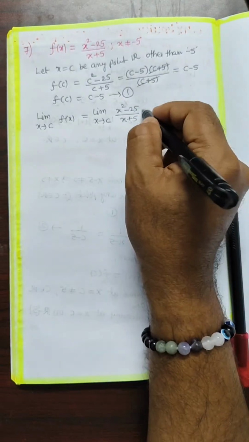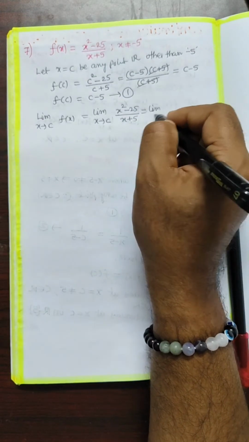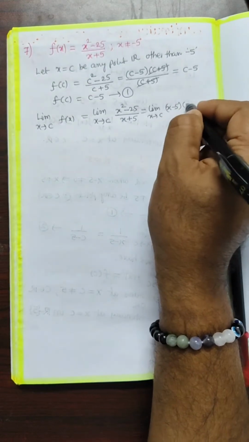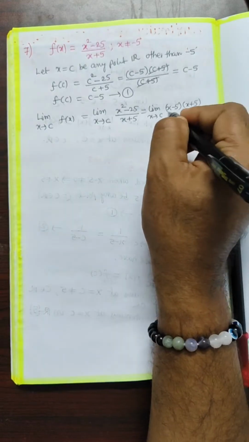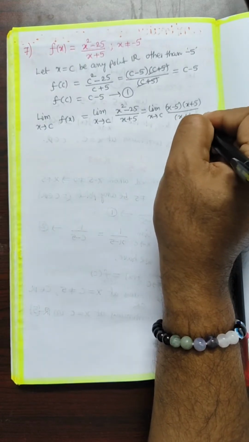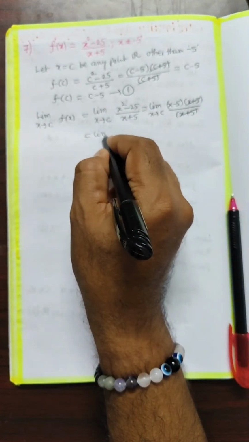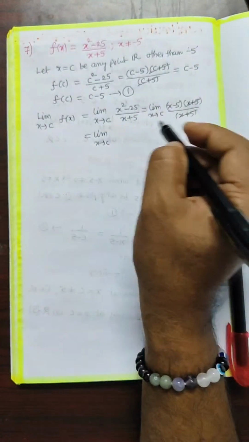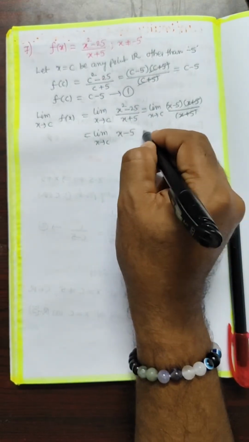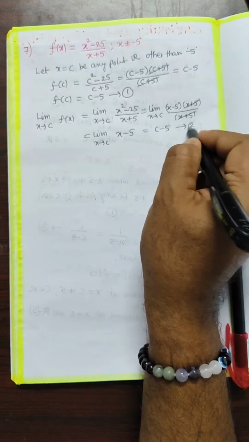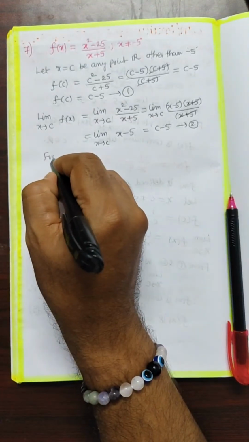Limit x tends to c, x minus 5 into x plus 5 divided by x plus 5. So we can cancel them. The rest of the terms, limit x tends to c, x minus 5. So wherever x is there, replace with c, c minus 5. Equation number 2.